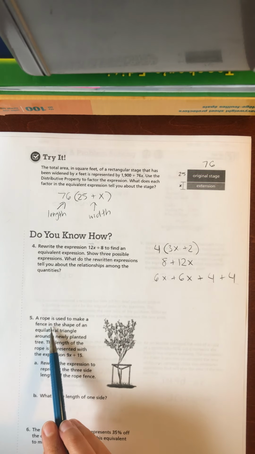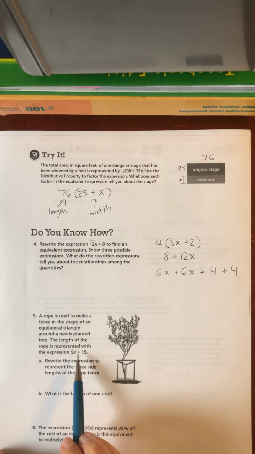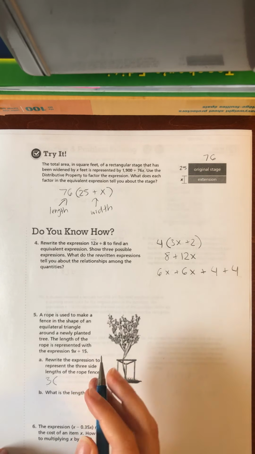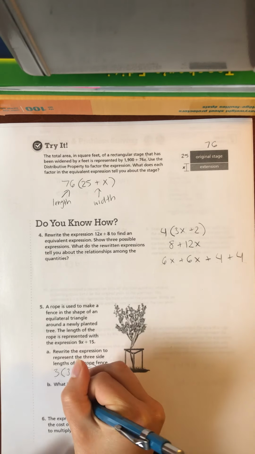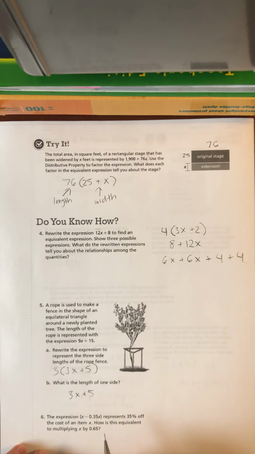A rope is used to make a fence in the shape of an equilateral triangle around a newly planted tree. The length of the rope is represented by 9x plus 15. Rewrite the expression to represent the 3 side lengths of the rope fence. So we are going to factor out, so we can take out a 3, and if we factor out the GCF of 3, we're left with 3x plus 5. What is the length of one side? 3x plus 5, right? Every side is 3x plus 5, and there's 3 of them.